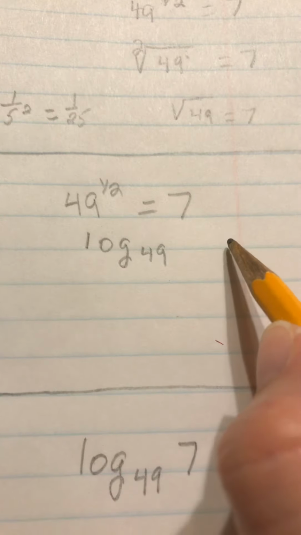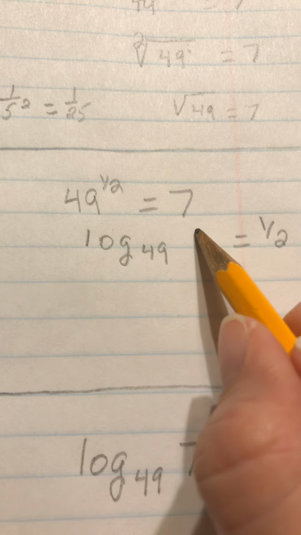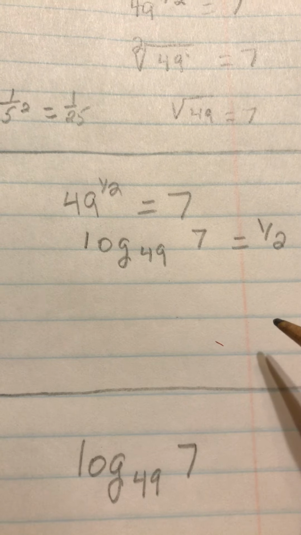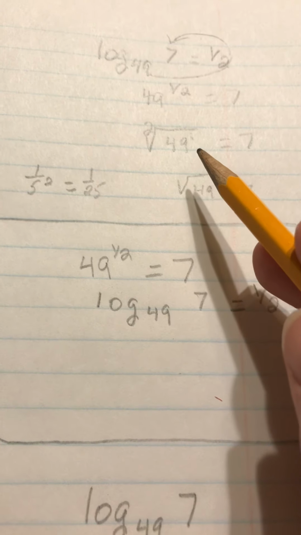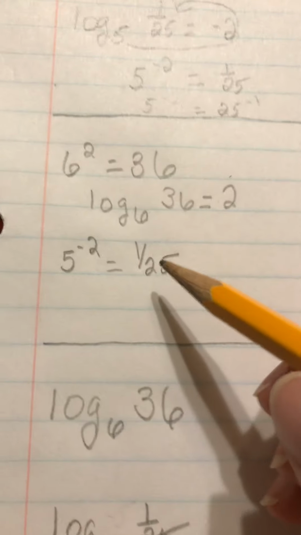The answer to a log problem is always the exponent. And then 7 is the one that's left over, same as we did up there. All right, let's come back to this one.